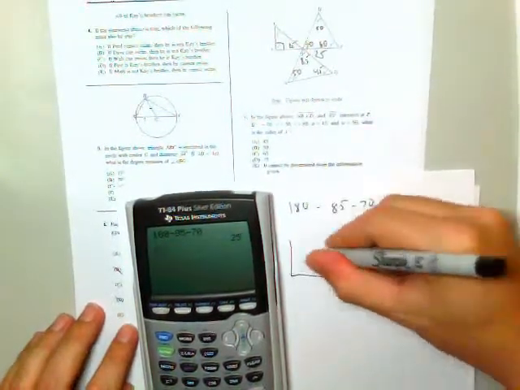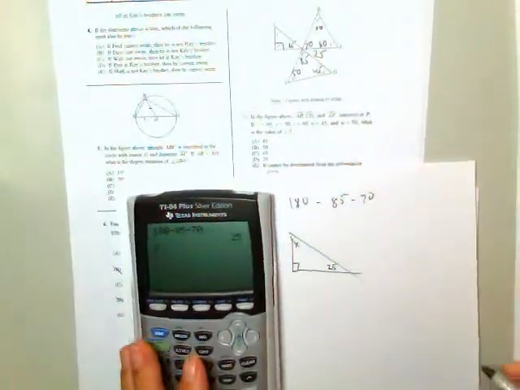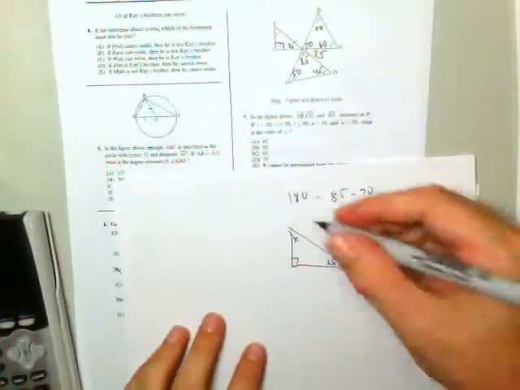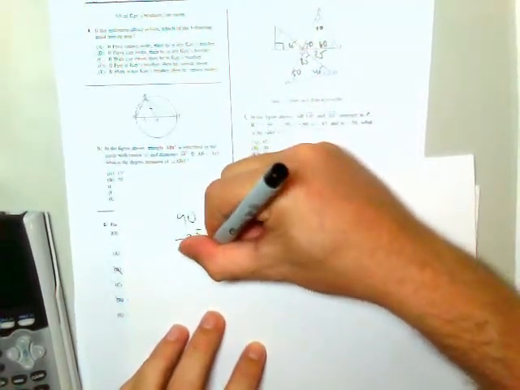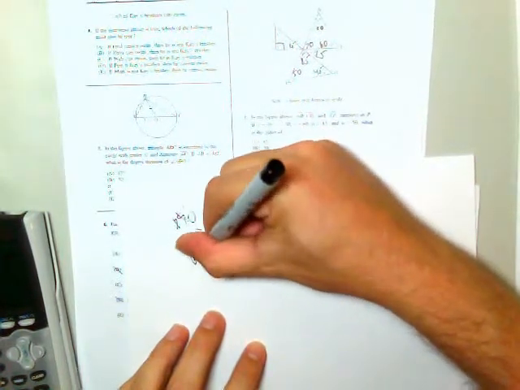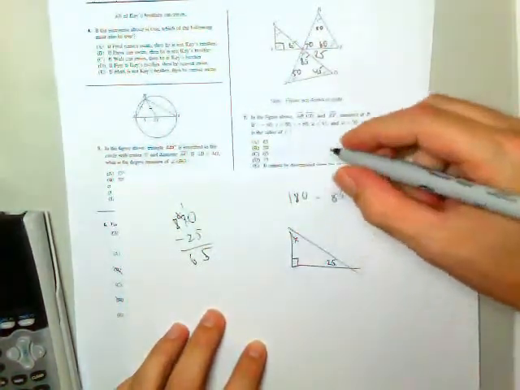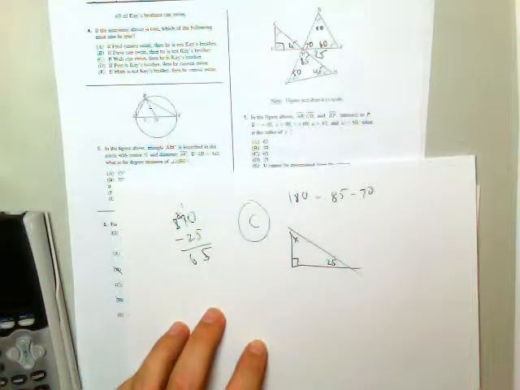Now I have a right triangle with 90 and 25 and x. So this third side should be 90 minus 25, 65. Good.